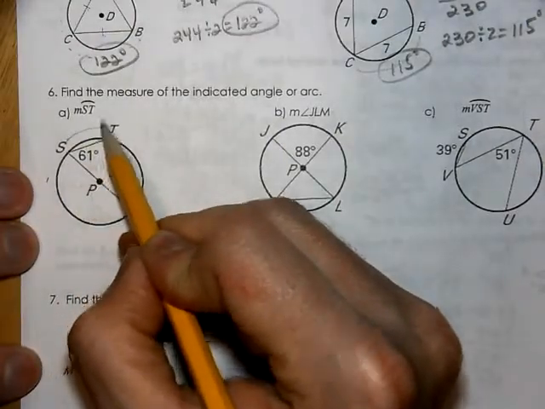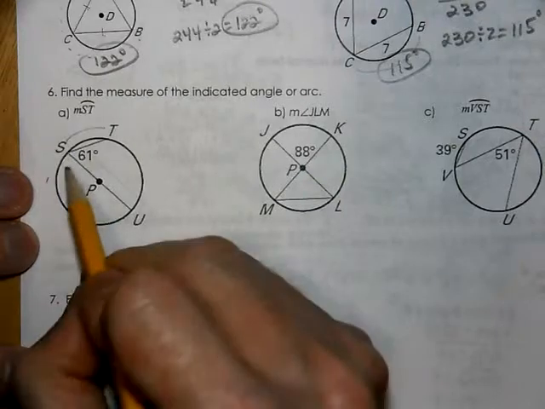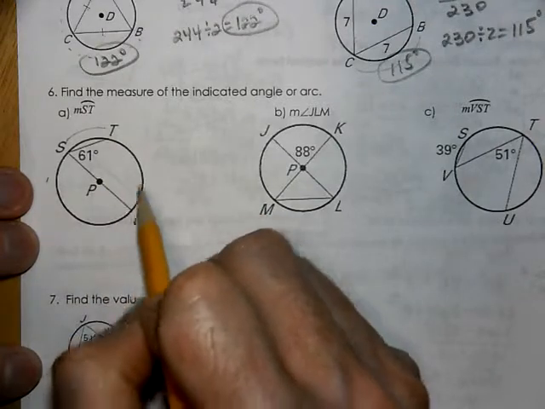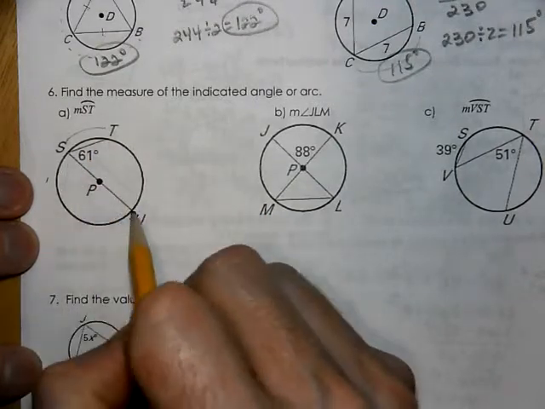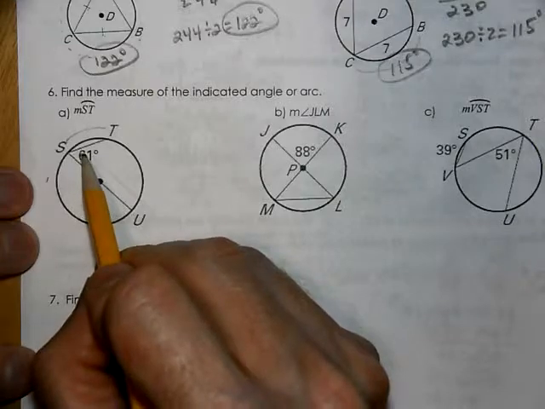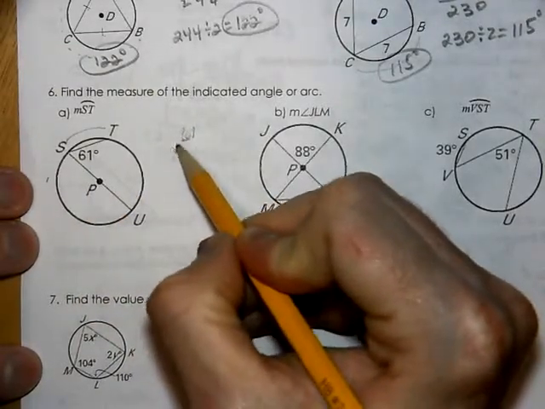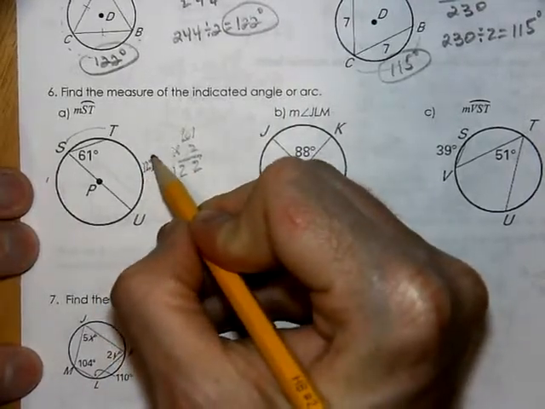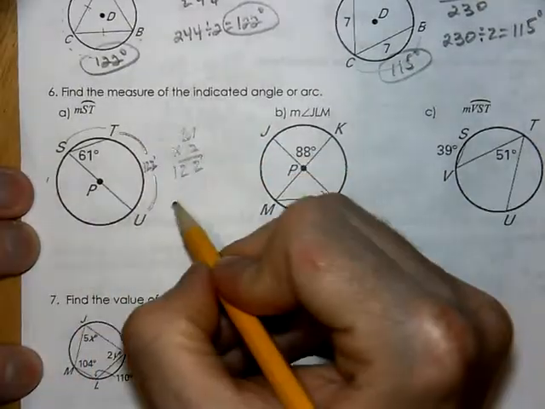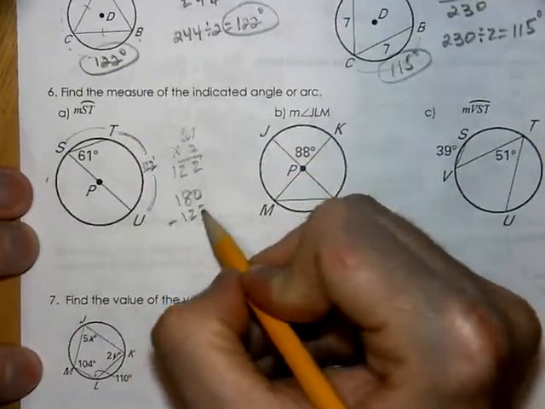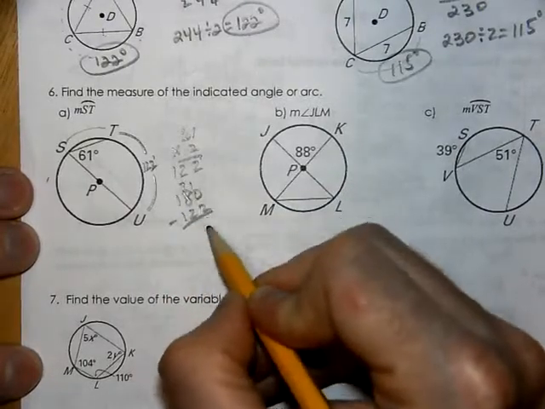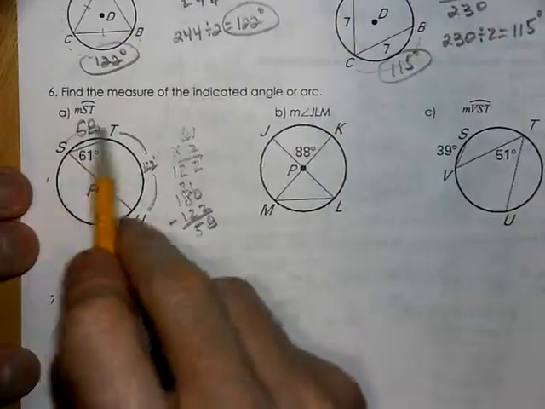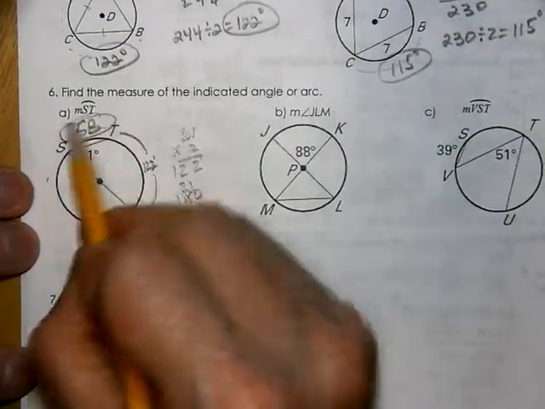ST, well, ST is part of the diameter. This is half the circle. There's the diameter. If you have an inscribed angle, then you know the arc is going to be twice that amount. So this is 122. From 180, we know that this has to be 58. Together they make up 180.